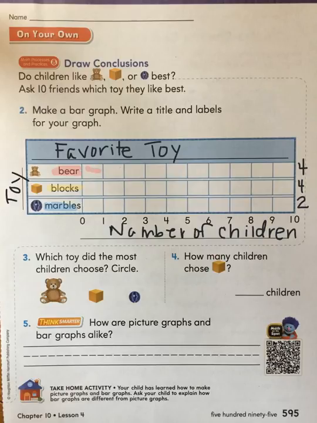So I'm going to have to make my bar go all the way up to number 4. And now I'm going to do the blocks. And that one also has to go to number 4. And then last, marbles is going to 2. 1, 2. Now I can answer some questions.